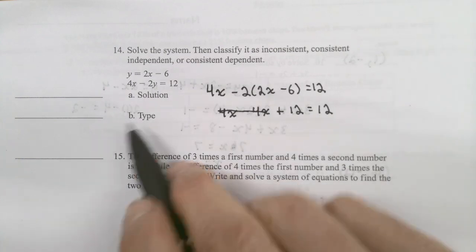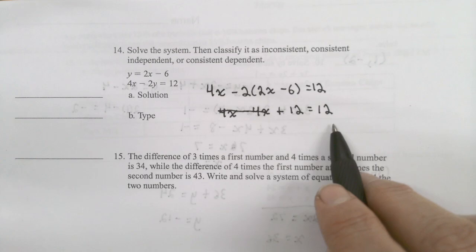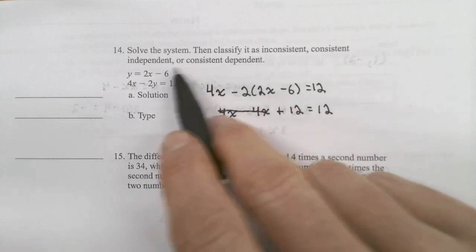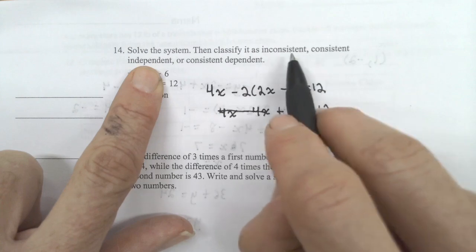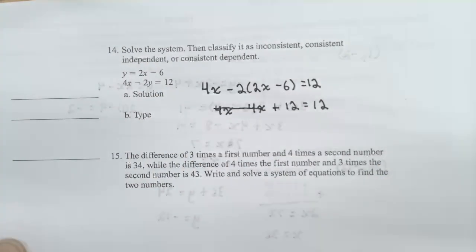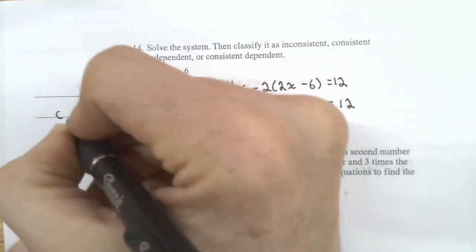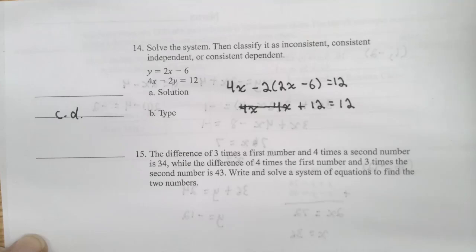So let's start with the type. If I get 12 equals 12, that means it's not consistent independent. But it's not inconsistent because 12 does equal 12, so this has to be one of these consistent dependent types. So I'll just put C, D for consistent dependent.